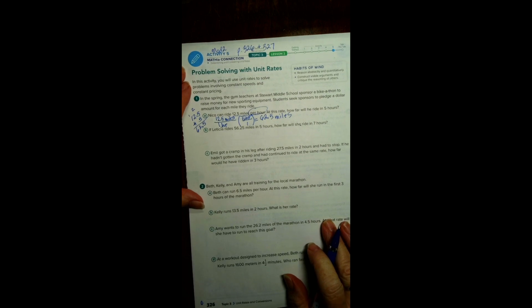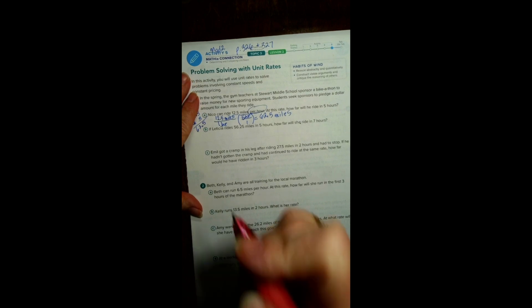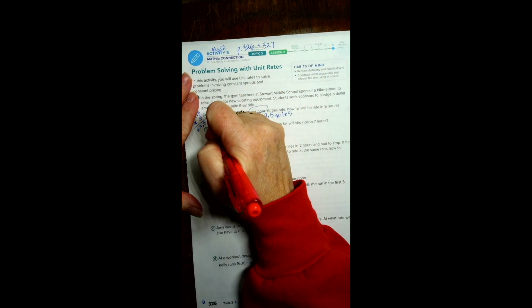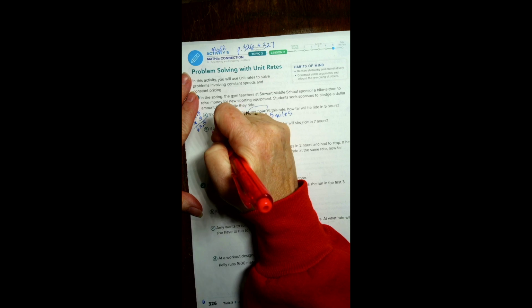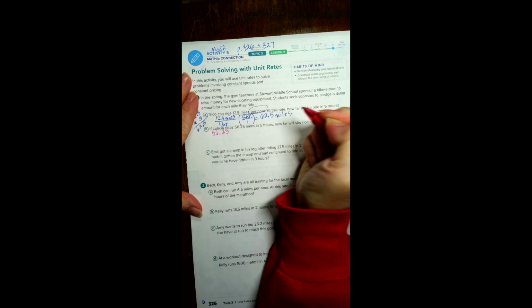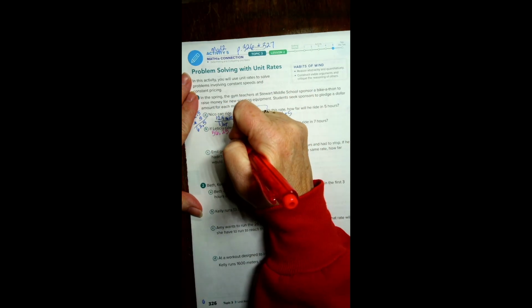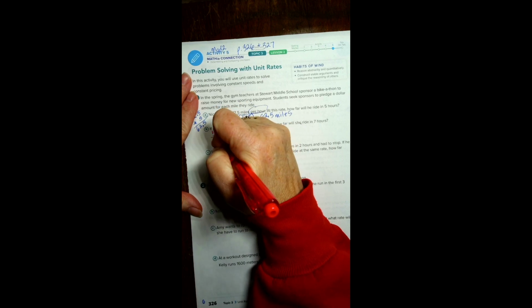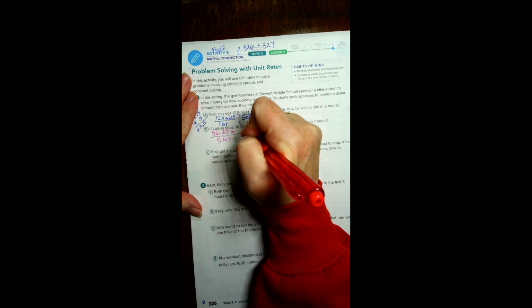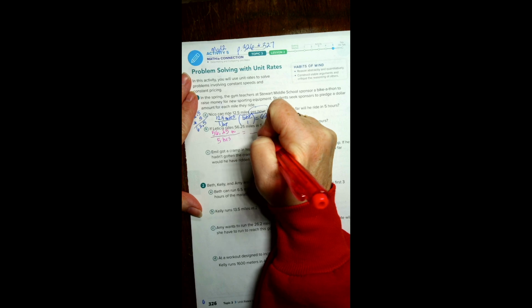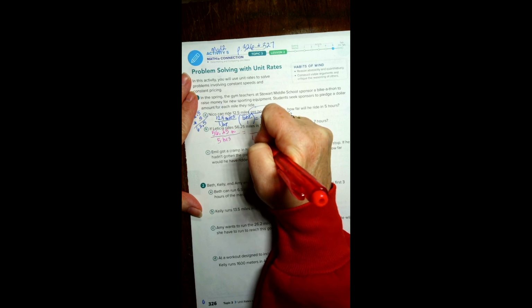If Letitia rides 56.25 miles in 5 hours, how far will she ride in 7 hours? So there's two ways that we can do this. We can figure out her per hour rate first. So if we have the 56.25 miles per 5 hours, we can divide that and get the per 1 hour.